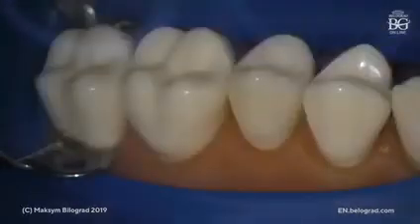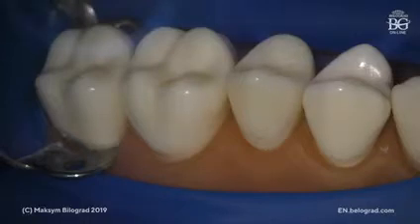In this masterclass we will skip the mock up. We will just prep teeth through their own structures here, and I will show you in very precise detail all steps of these preparations for all these three teeth.